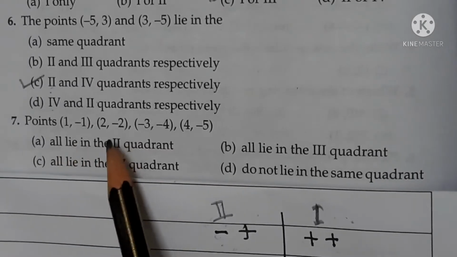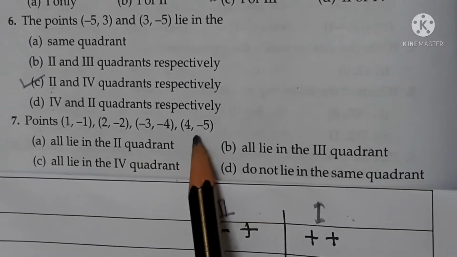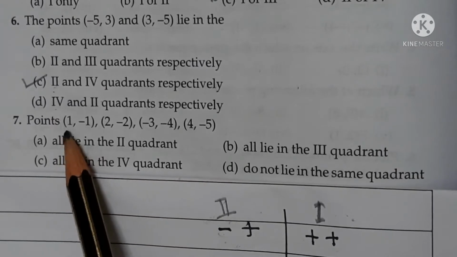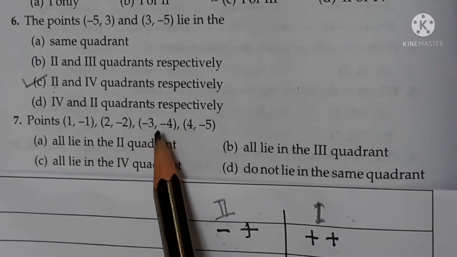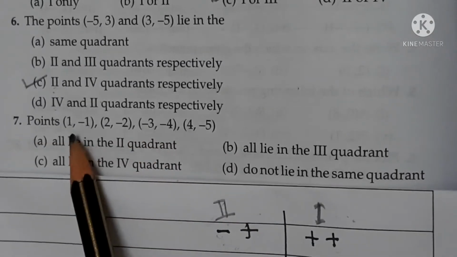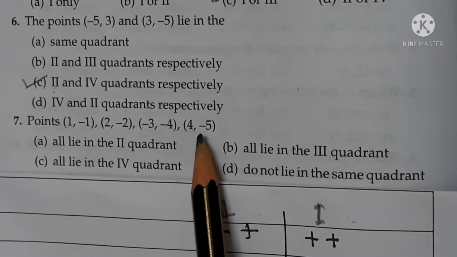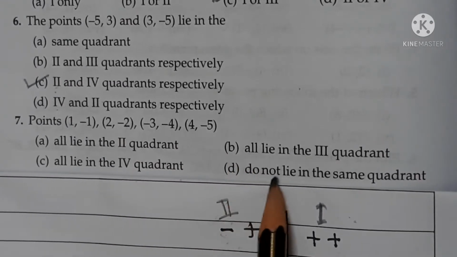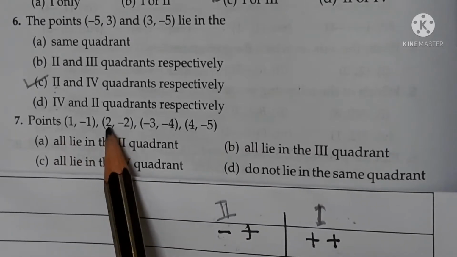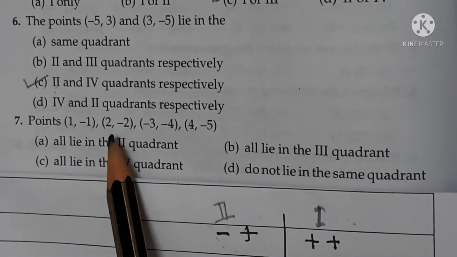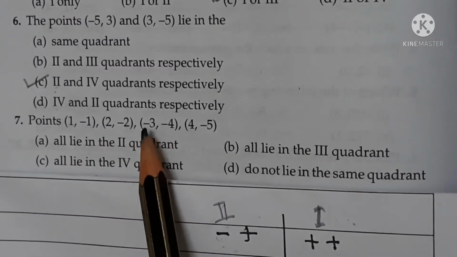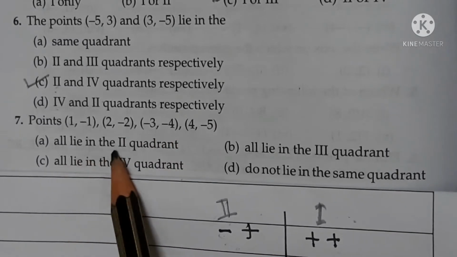The points (1, -1), (2, -2), (-3, -4), (4, -5) lie... Here x is positive, y negative; x positive, y negative; x negative, y negative; x positive, y negative. It means these points will not lie in the same quadrant. All lie in the second quadrant?